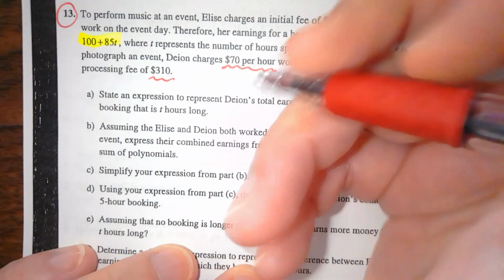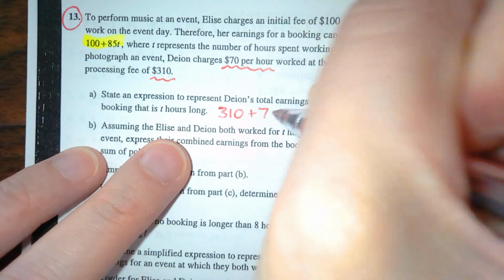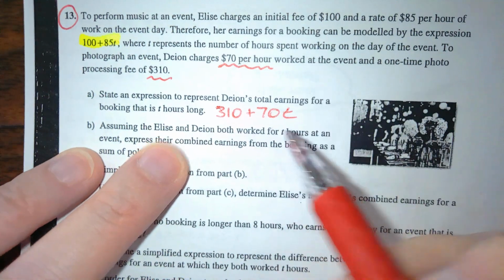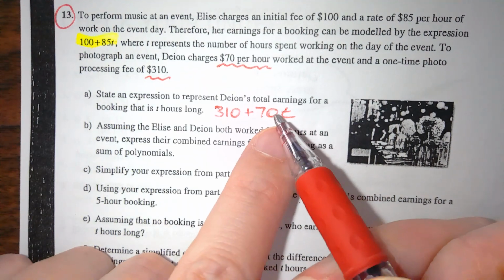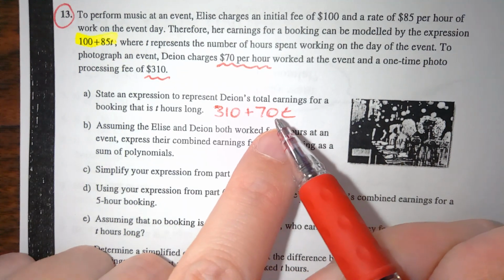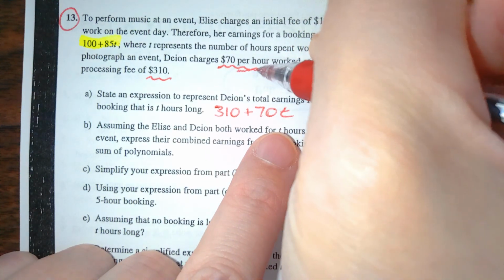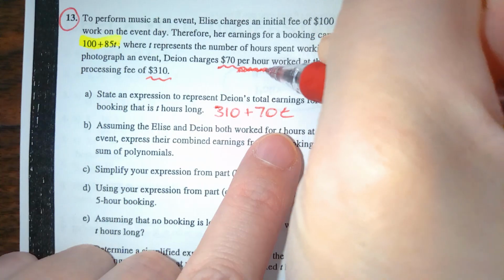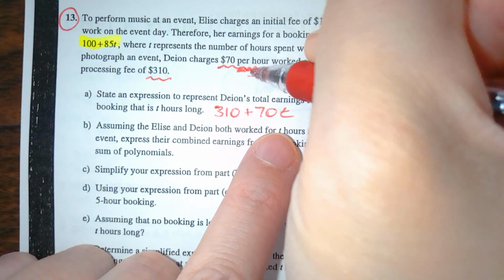For him? Perfect. Yeah. The T again represents the per hour. So that's where you always want to attach your variable to. Okay. The keyword, we'll get into this a lot more in the coming chapters, but the keyword is the per hour. That tells you that's your variable.